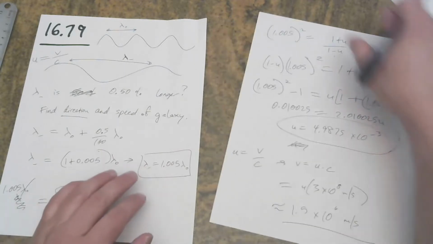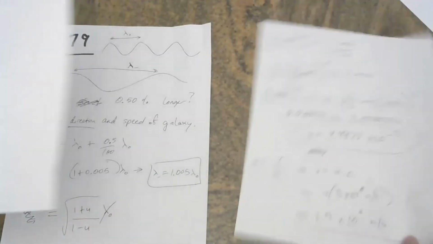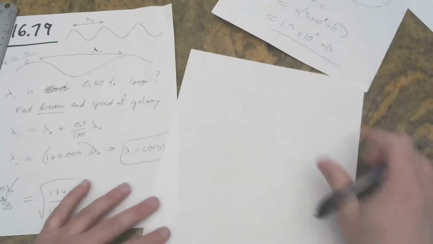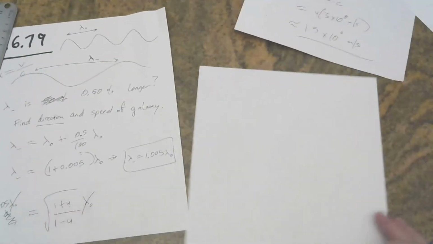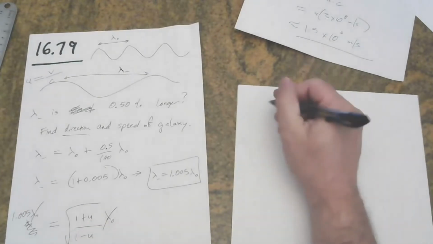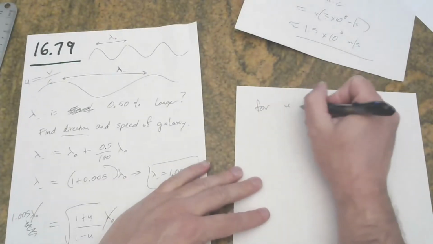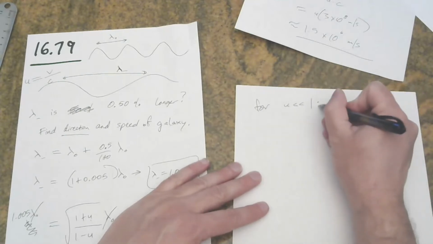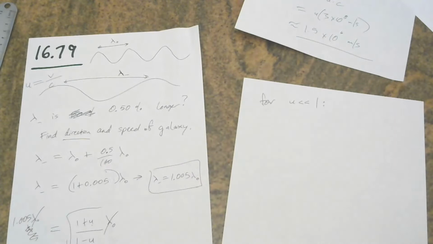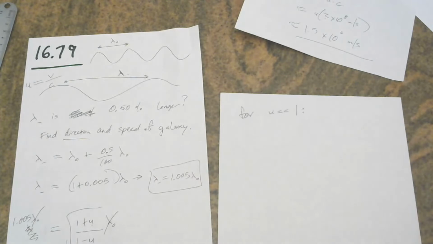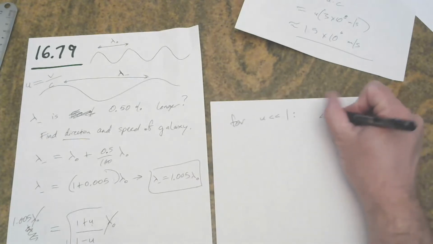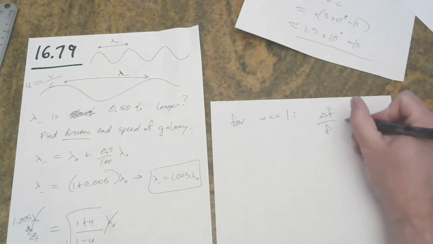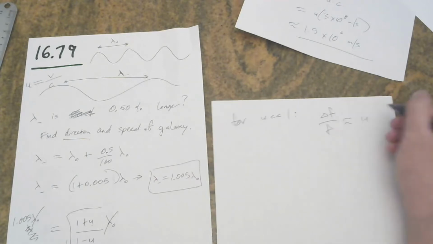Let's go back and do this more simply, avoiding some of the carrying of digits that was tedious with that first method. So remember, if the speed of a receding or approaching object is much less than the speed of light, if the relative motion between the source and the receiver is significantly less than the speed of light, then you can say that the fractional change in frequency is roughly just that ratio.